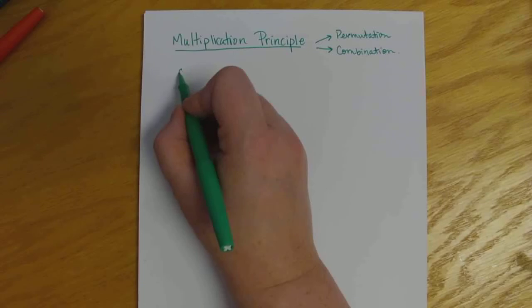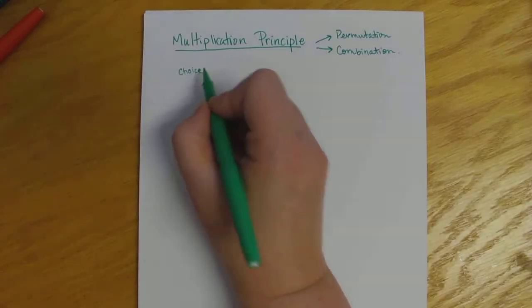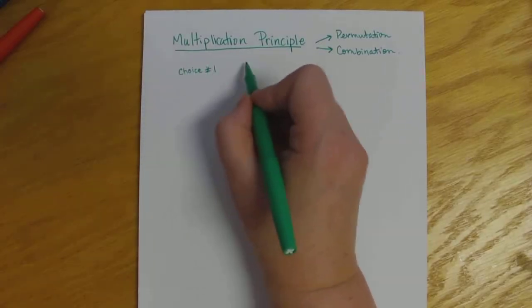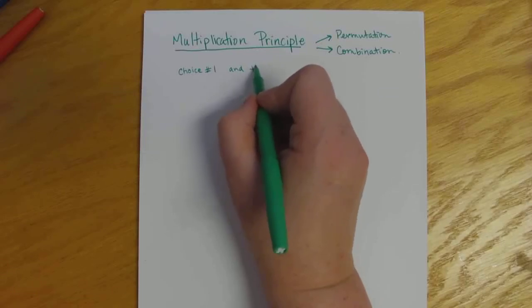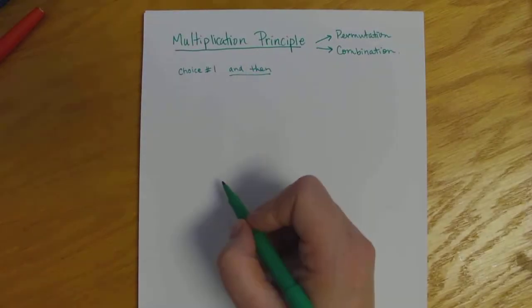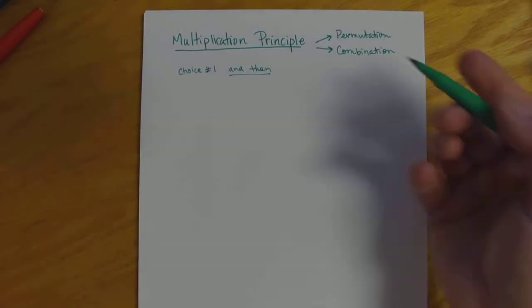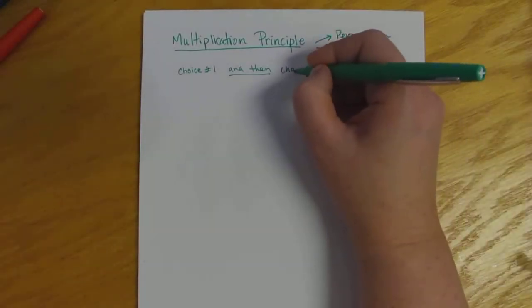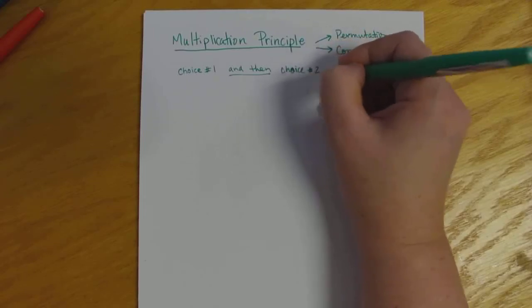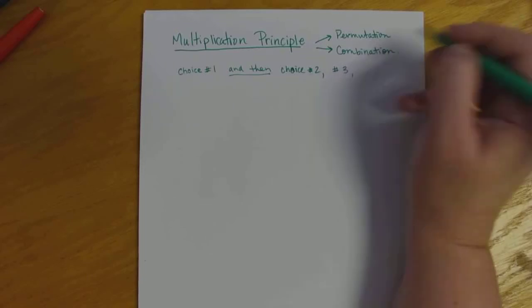So first, the multiplication principle. Basically, when you have a series of choices, so you've got to make choice 1, say choice 1, and then choice number 2 and maybe a number 3 and so on, is really important in counting and in probability.